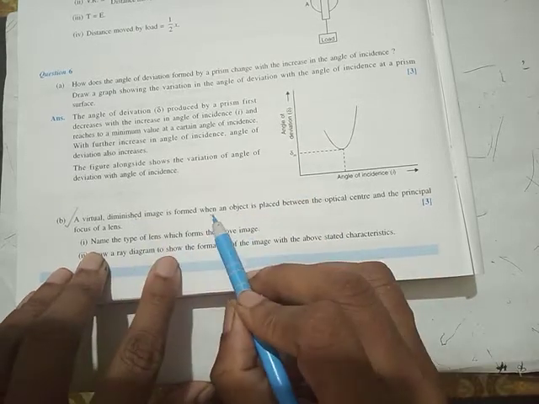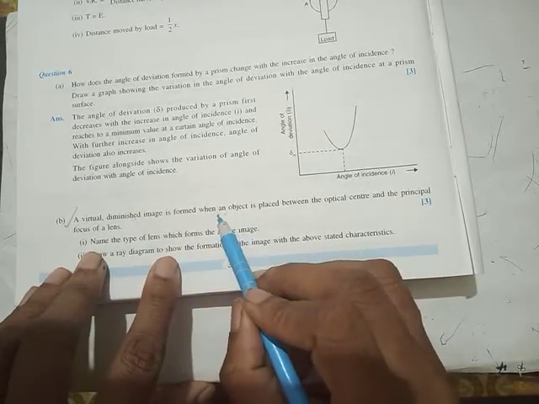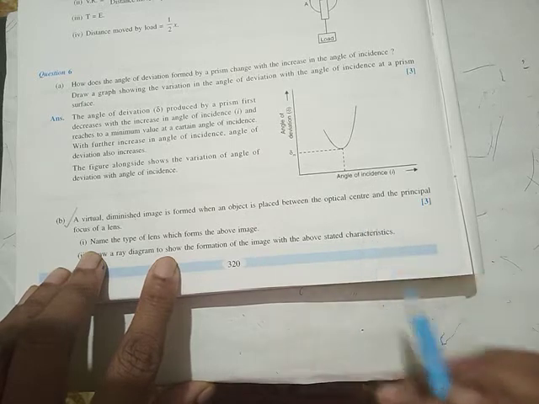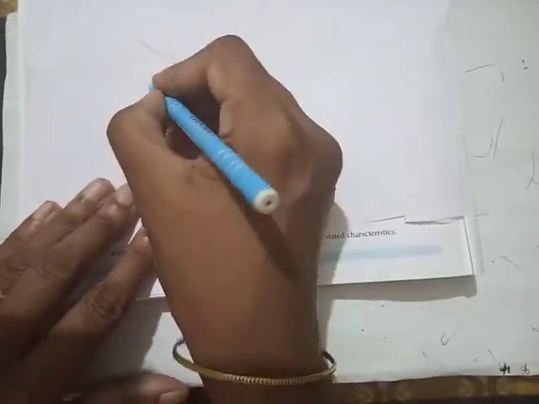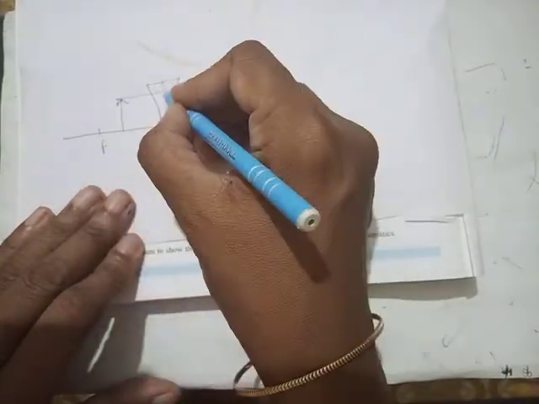Just to confuse you, they have given that the object is placed between optical center and principal focus. As you know, you can have the object anywhere. So when you draw this diagram, you have to take your object between F and O, somewhere here.